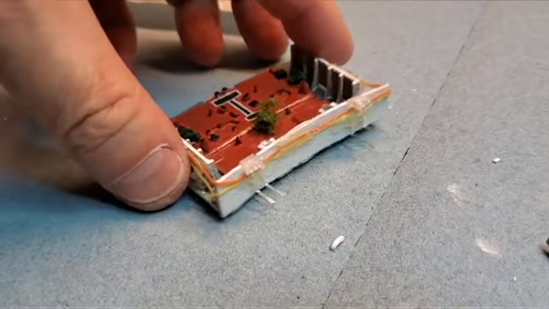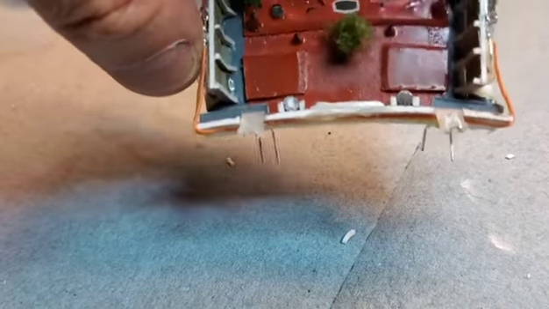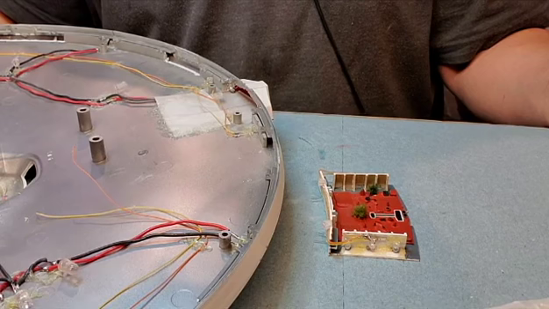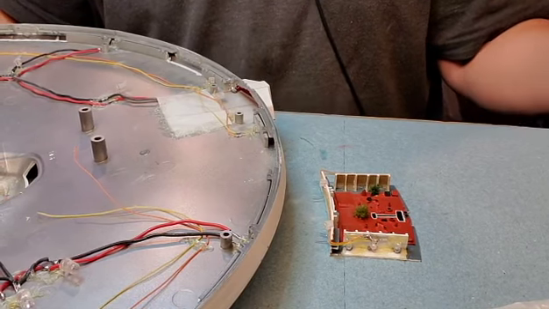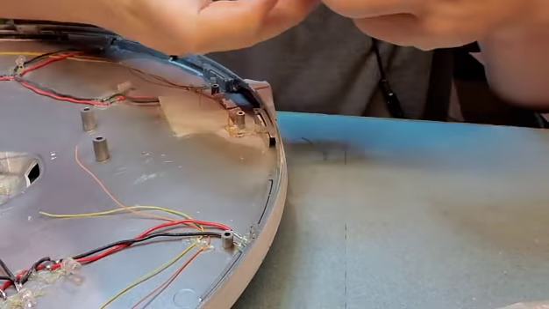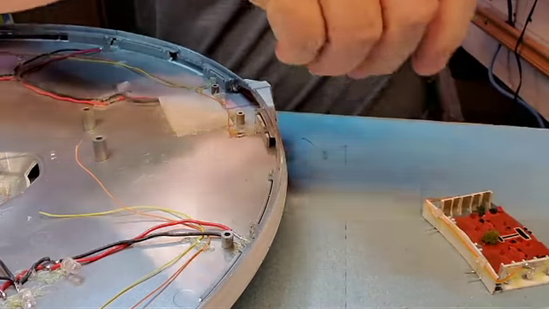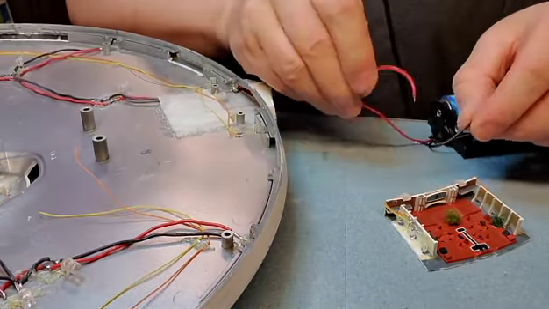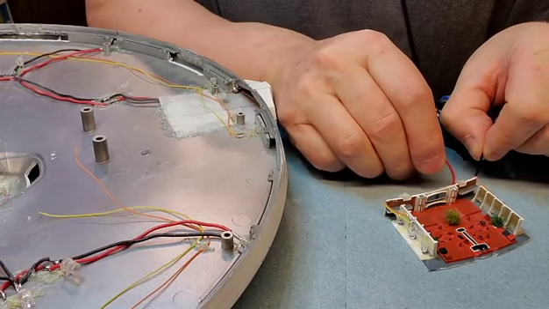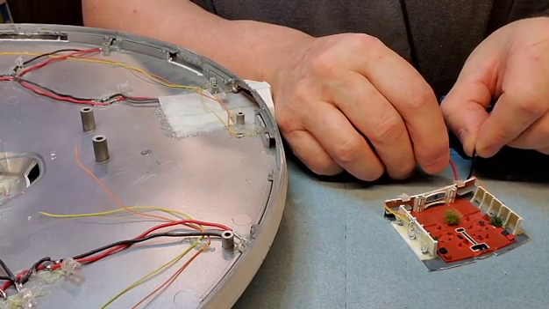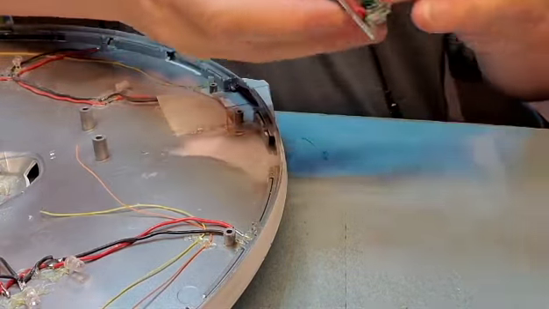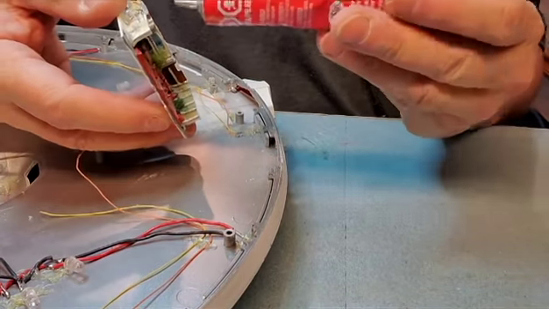There we go. Okay, I think we're actually ready for installation now. You know what? Because of all that shaving on those ones, I'm going to do a check, make sure that these things are actually working. Yep. Yep. You can never be too careful.